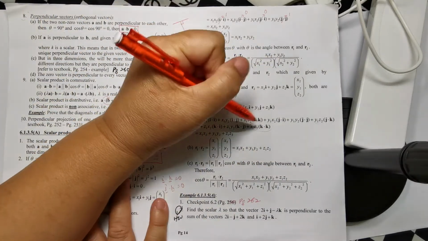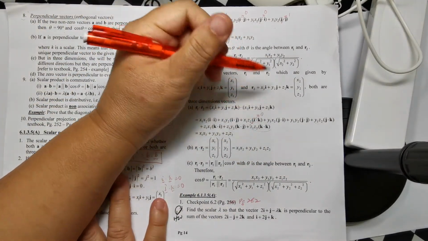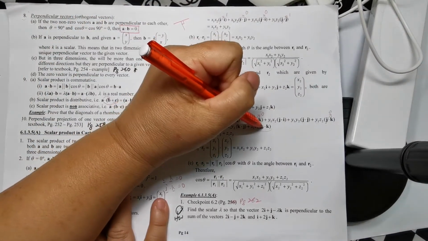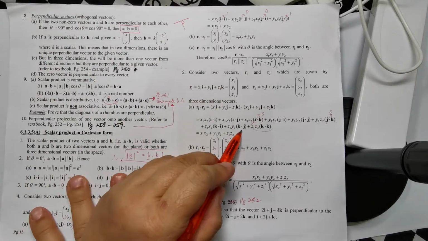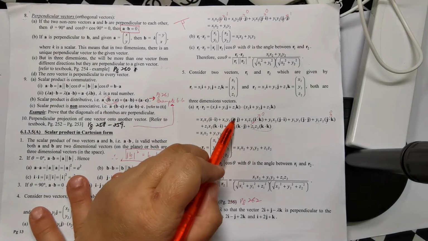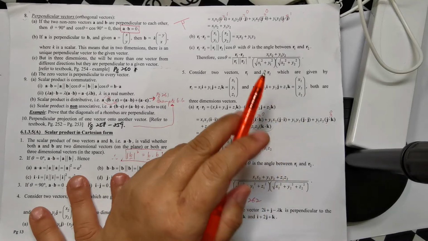As usual, I dot K is 0 because perpendicular. J dot K also 0. K dot K is 1. K dot J, K dot I, all these are 0 because they are perpendicular. I dot J, J dot I also 0.